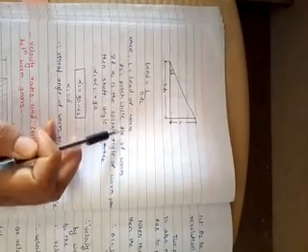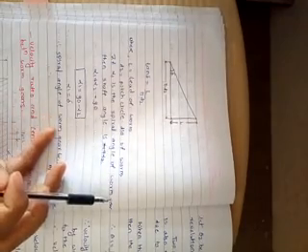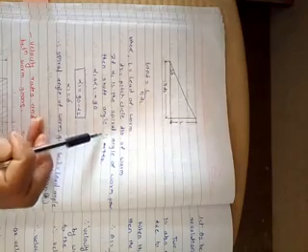Then the shaft angle is alpha 1 plus alpha 2, equal to 90.